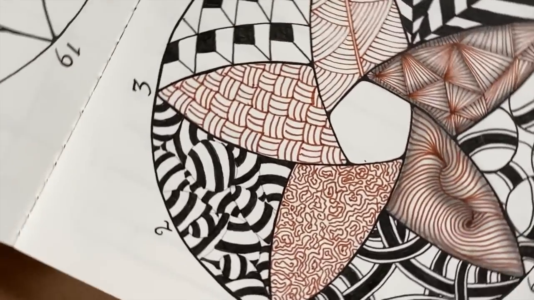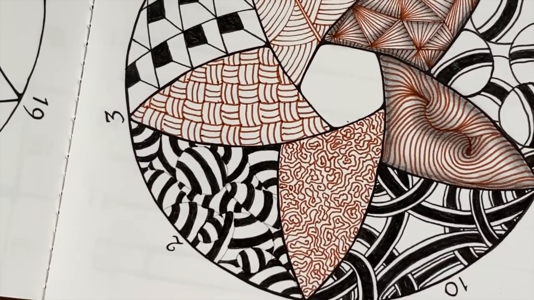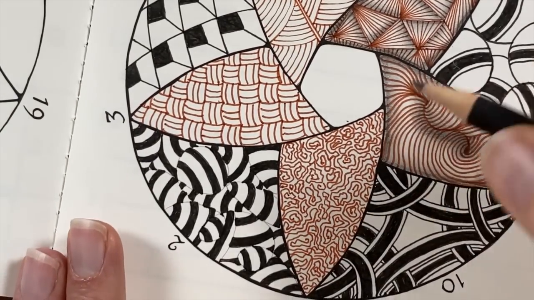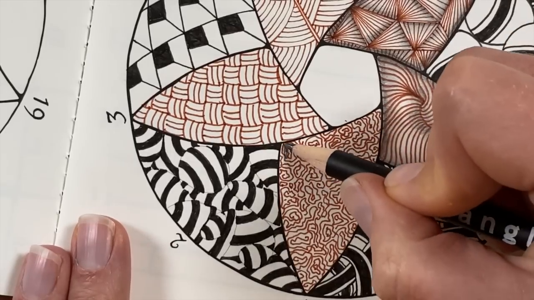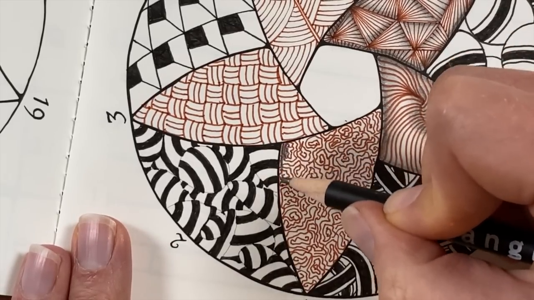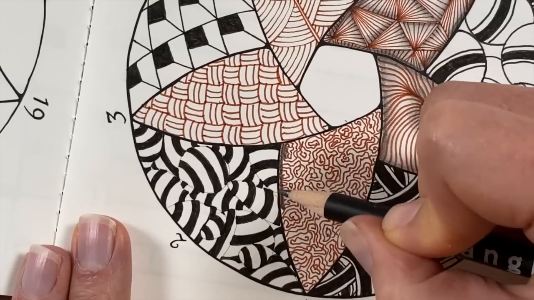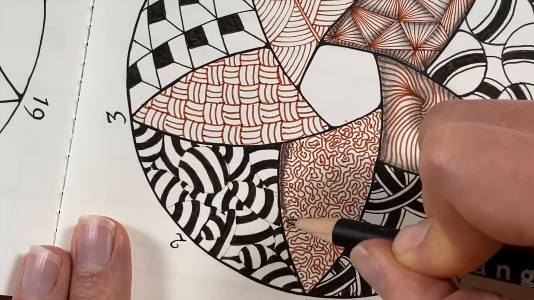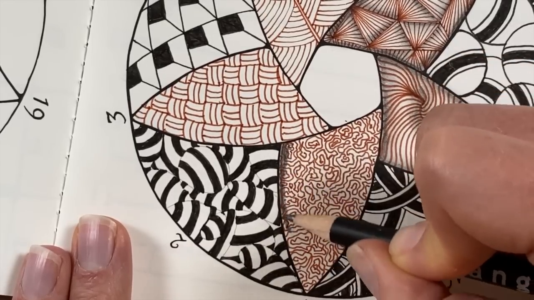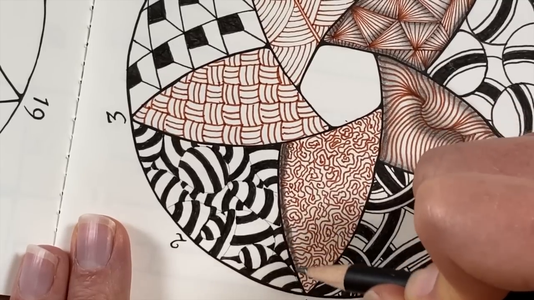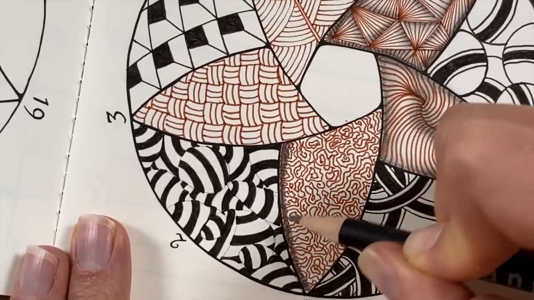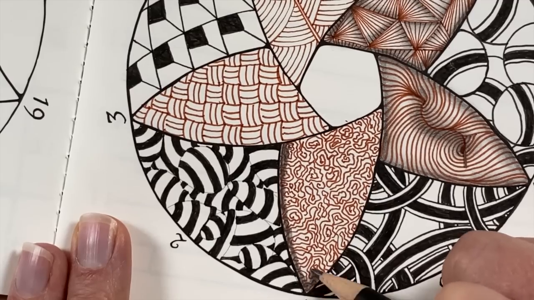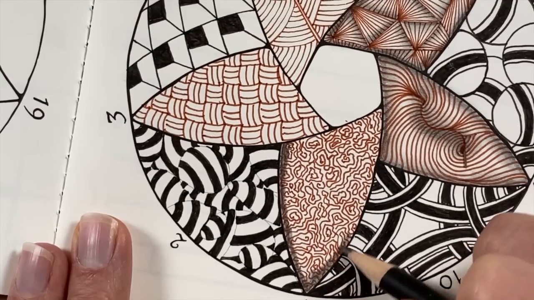All right, we're gonna do our Stir It Up. This one, I think I'm just gonna go around the edges here and kind of define the edges and then keep it pretty basic here. Using the side of my pencil, if you're new to shading, puts a nice soft line down instead of using the point.